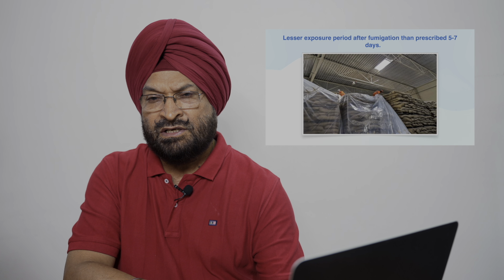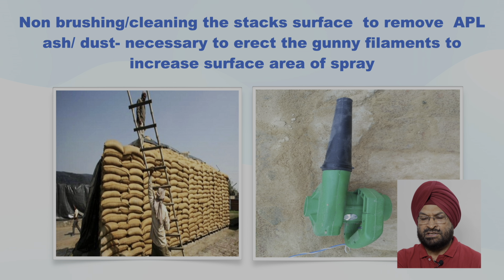Next reason is that generally we do not brush the stacks after the fumigation, after degassing.